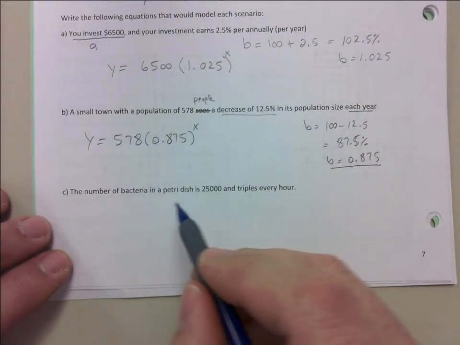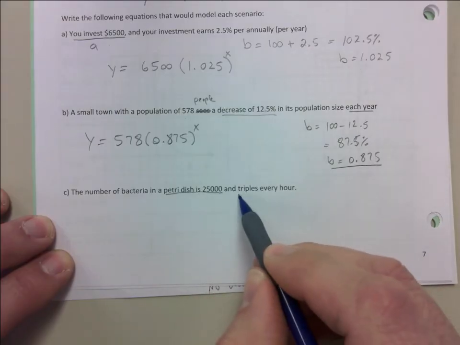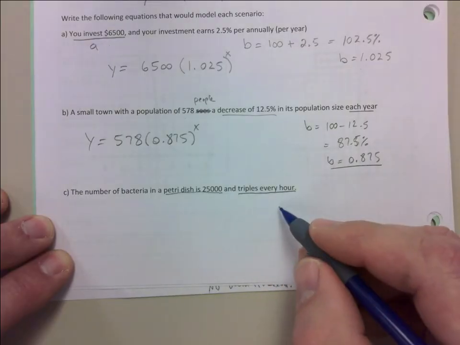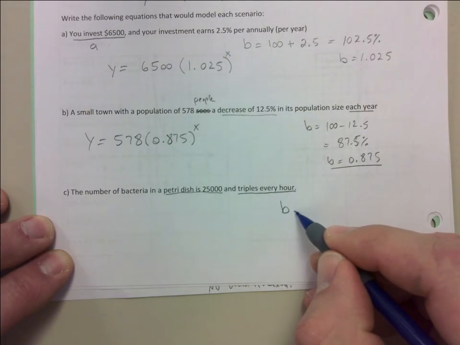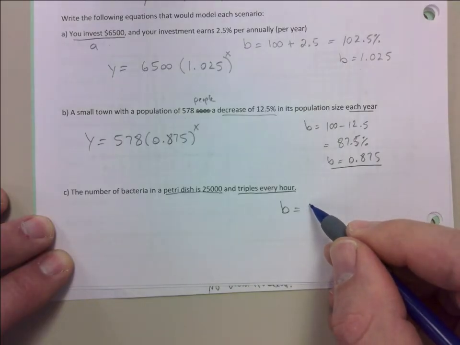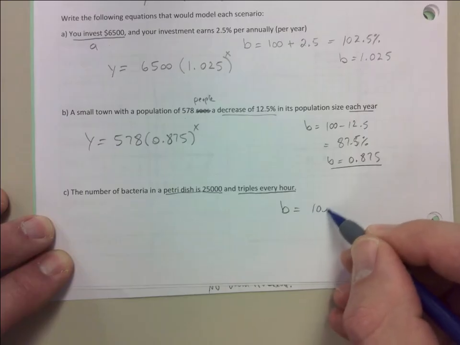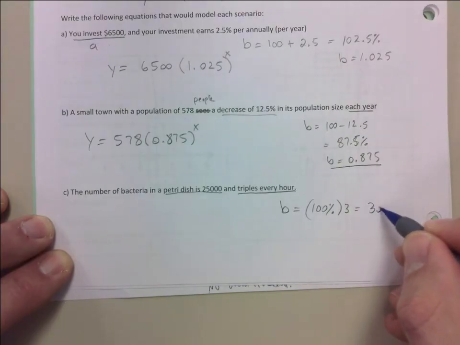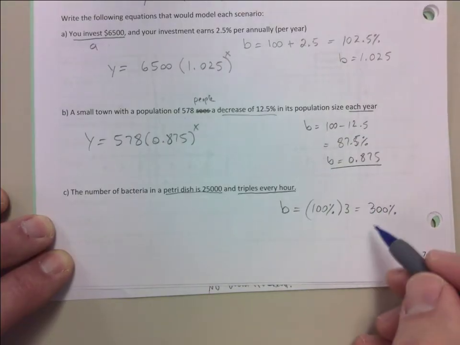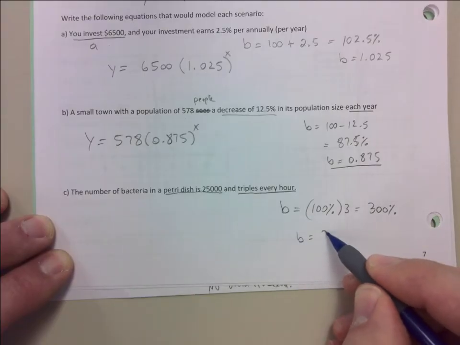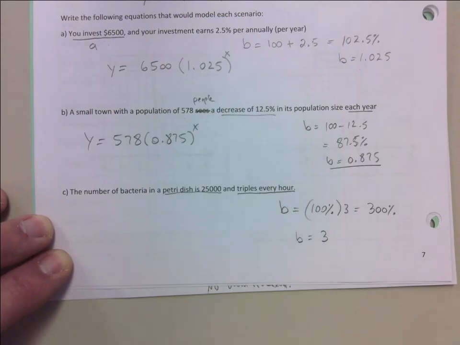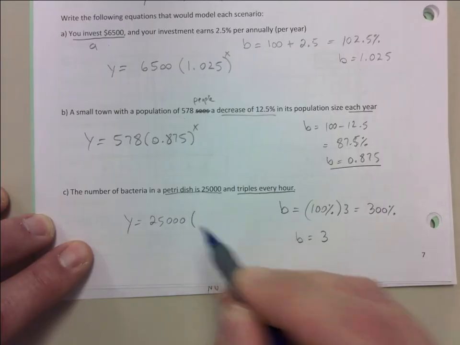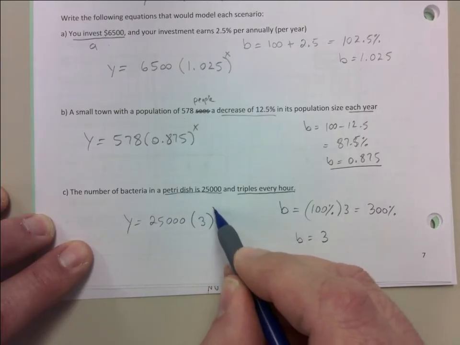The number of bacteria in a petri dish is 25,000. It triples every hour. What's up with that? It triples every hour. In this case, B is simply 300%. Because, right, when you have 100% and you triple it, it's 300% that you have left, right? That is after. So B is simply 3.